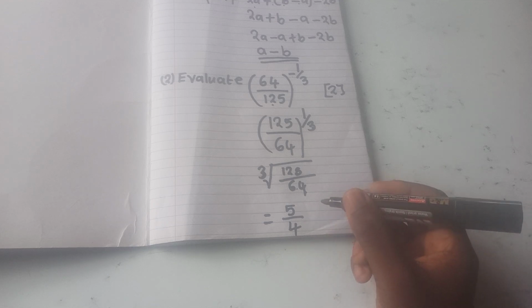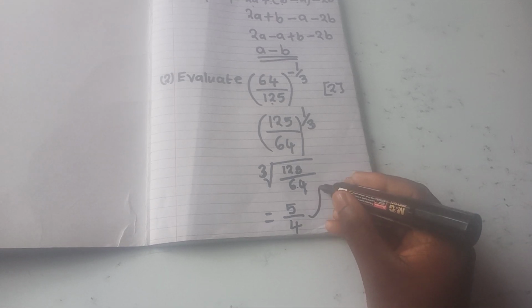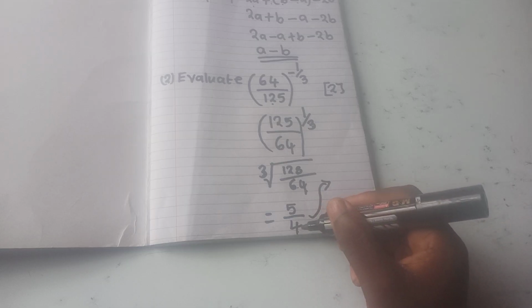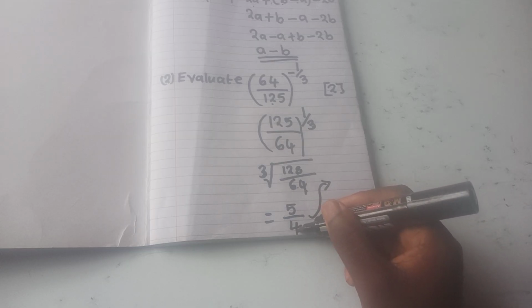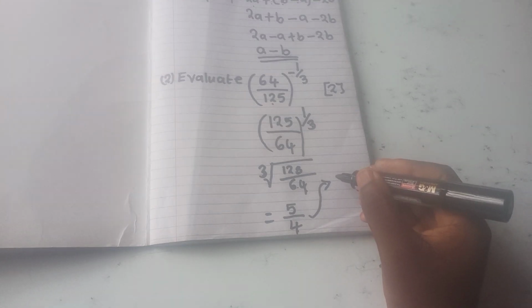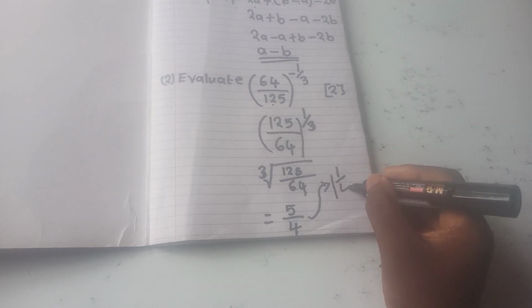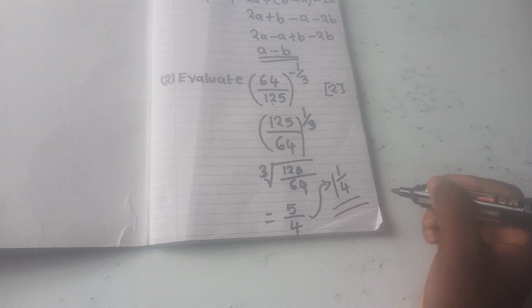Now, since it's evaluate, you can't leave your answer like this. So how many times can 4 go into 5? It goes 1. Remember what? 1 over 4. This is where you end.